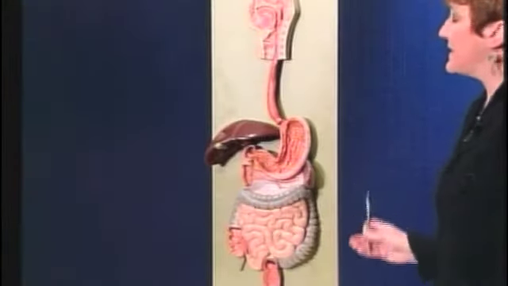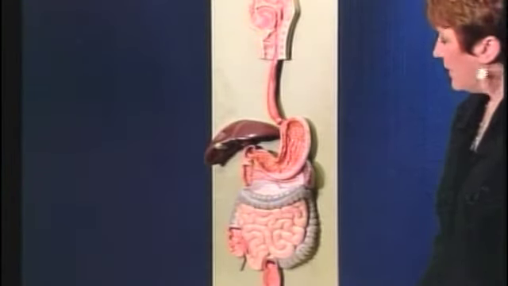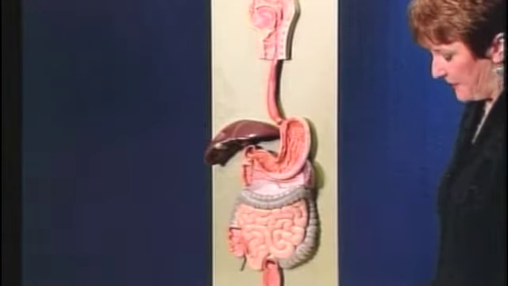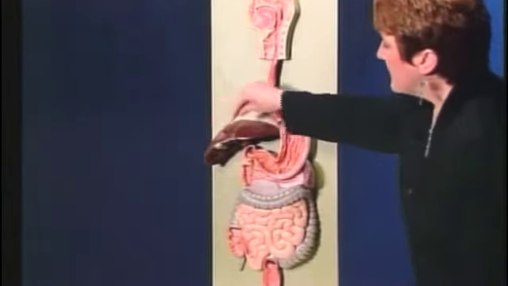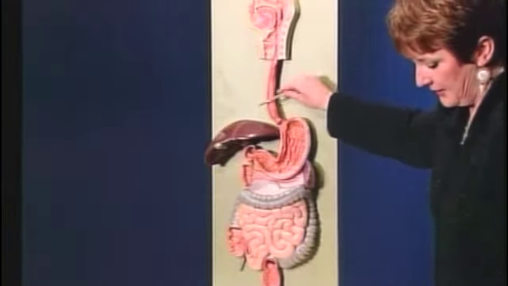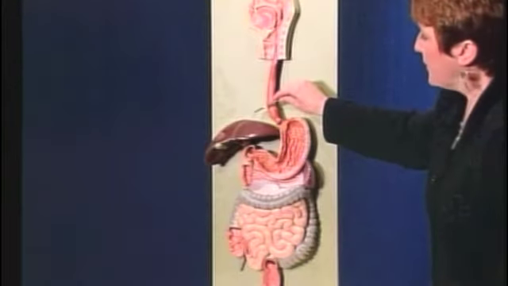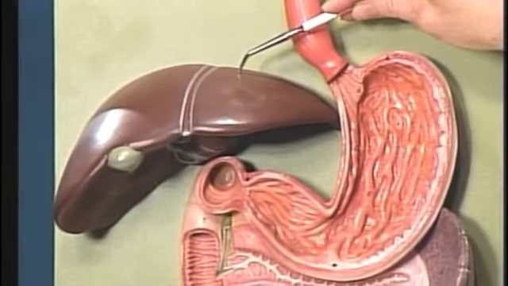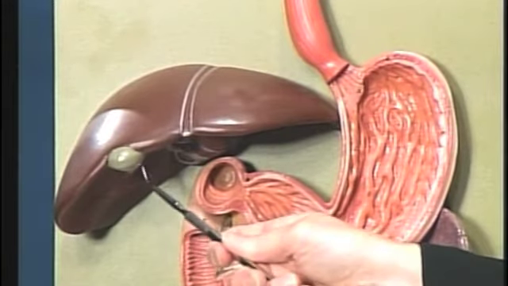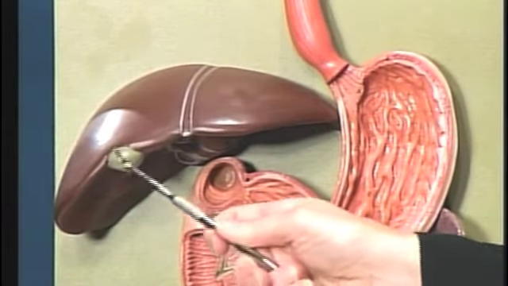There are a couple of accessory organs that we also need to identify because they assist the digestive system. The first is the liver. The liver is the largest gland in the body. It produces a substance called bile. The bile is stored in this little green structure, and it really is green in the body, called the gallbladder.